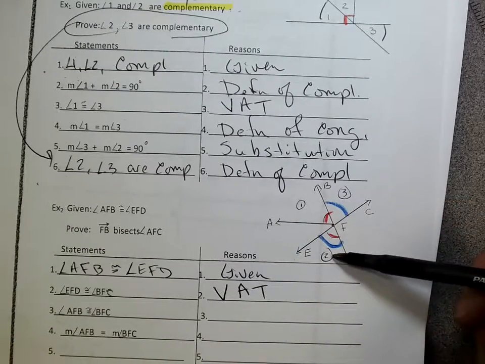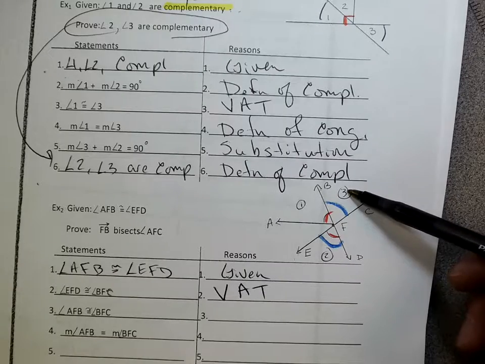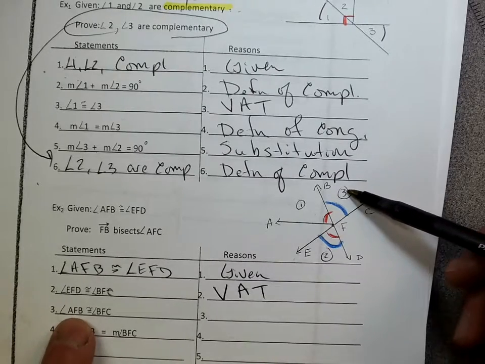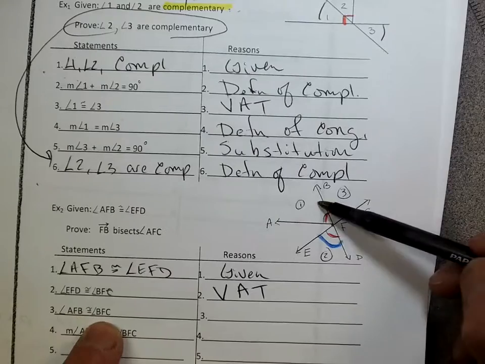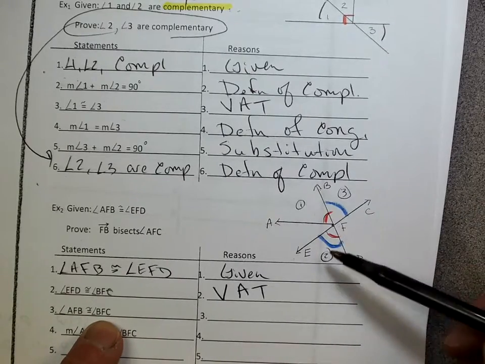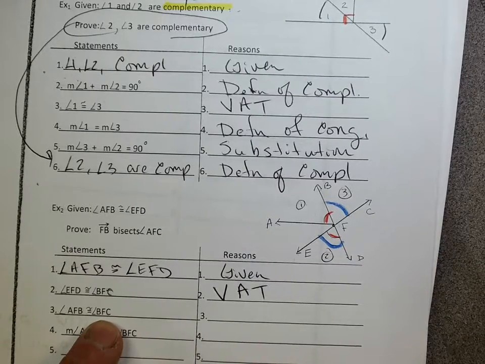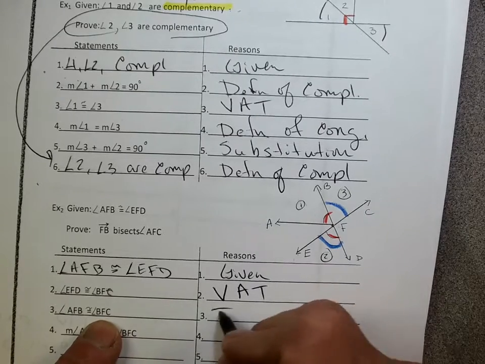If 1 is equal to 2 and 2 is equal to 3, then 1's got to be equal to 3. Would you agree with that? So AFB is congruent to FBC. What's the reason? Transitive. You could also say substitution. They are kind of interchangeable, but I'll go along with transitive.